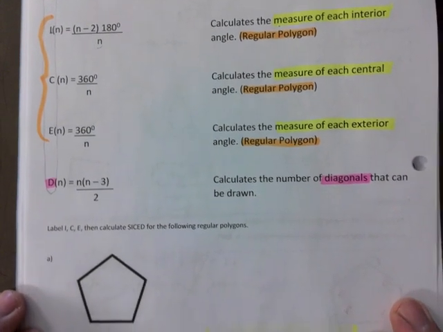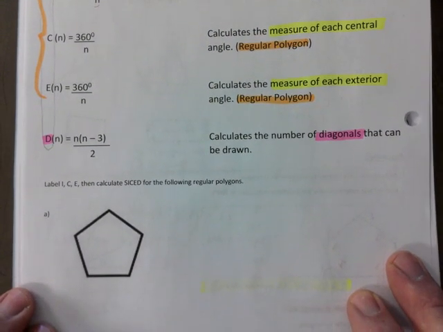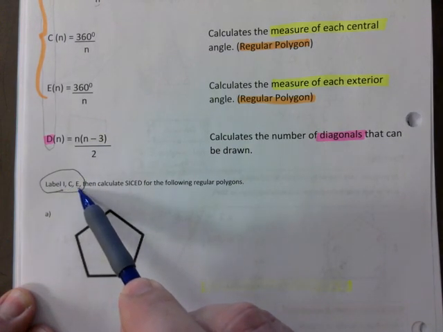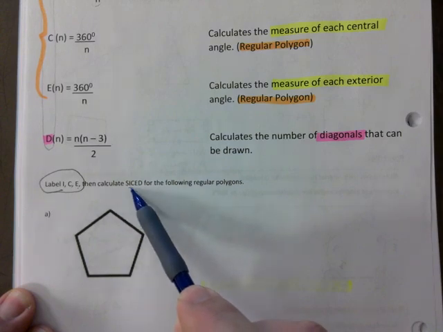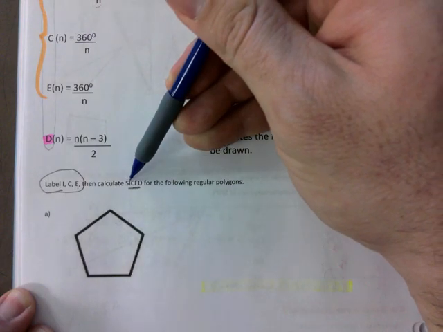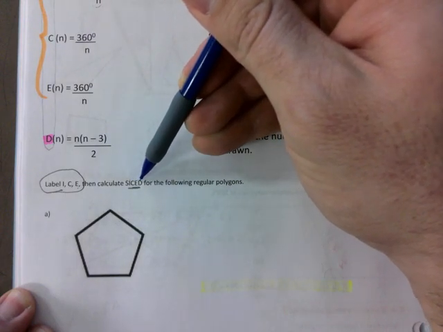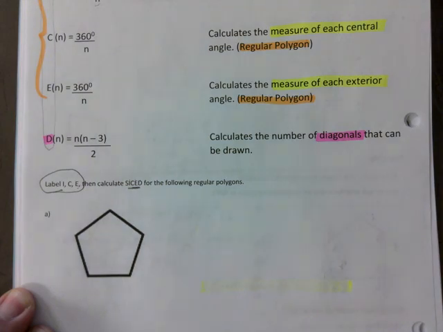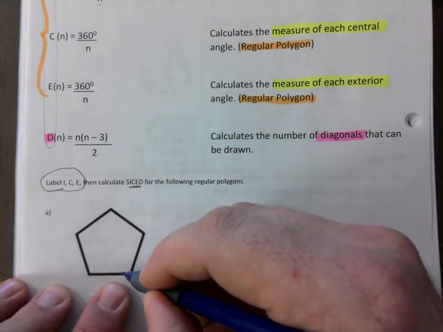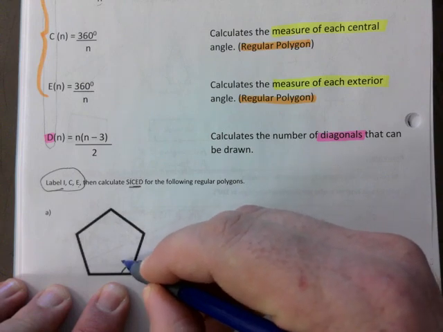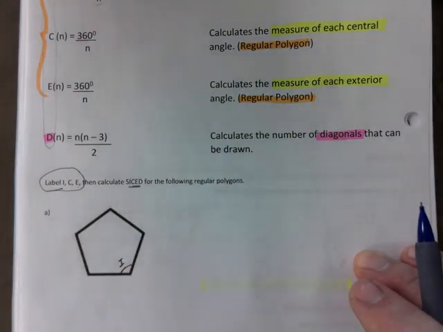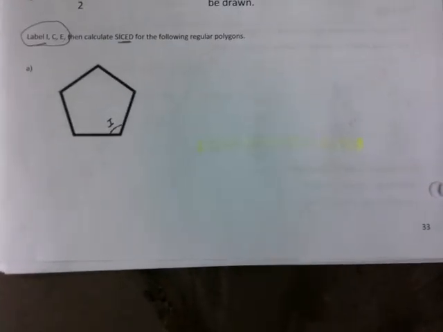Most. Let's apply what we've learned here. It says label I, C and E, right? Interior, central, and exterior. Then calculate. I want you to calculate what does that stand for? The sum of interior angles, the interior angle, central, exterior, and the number of diagonals. So let's label. First, I just want you to label 1. You go inside, you go to any corner, and just call that I. That's angle I right there. That's the interior.